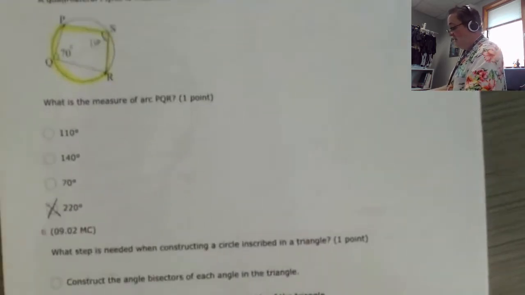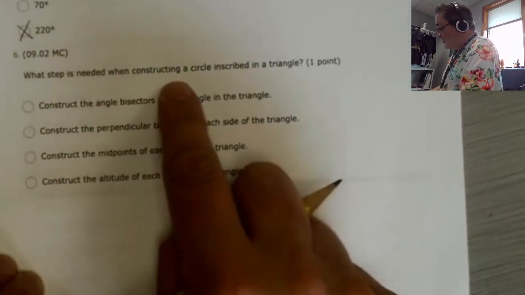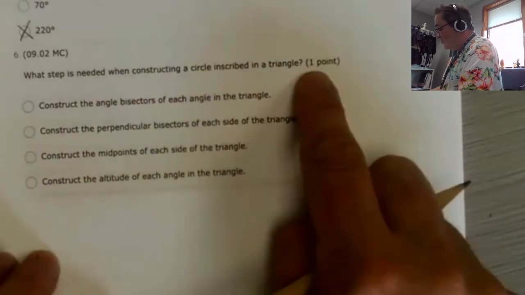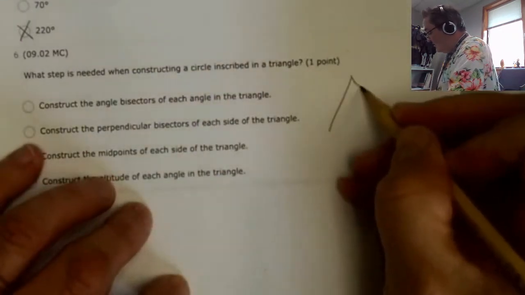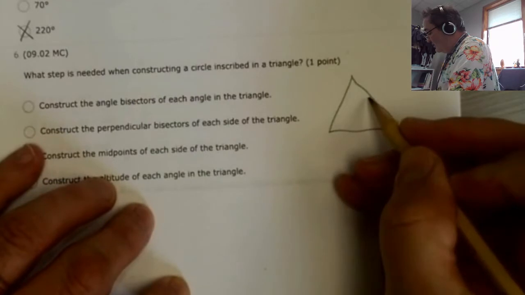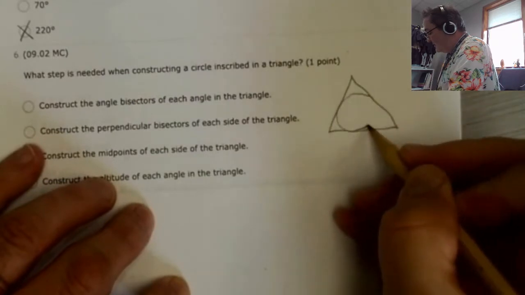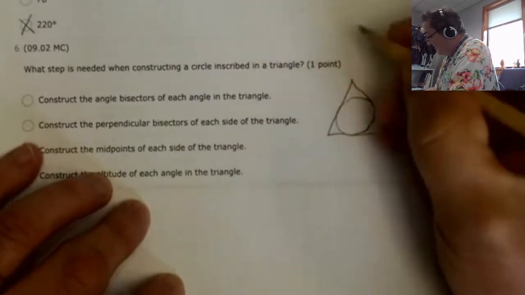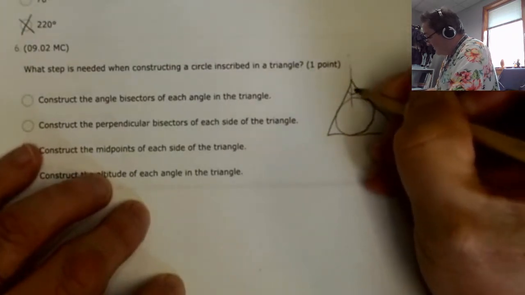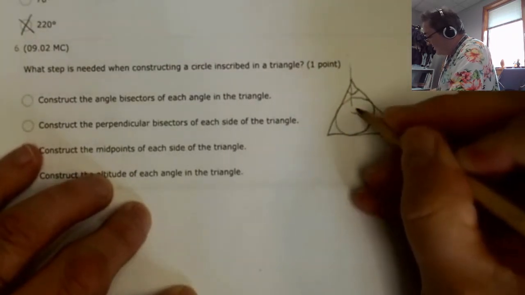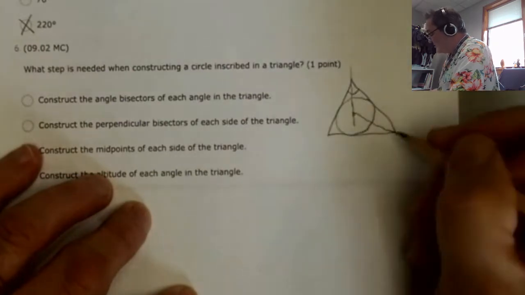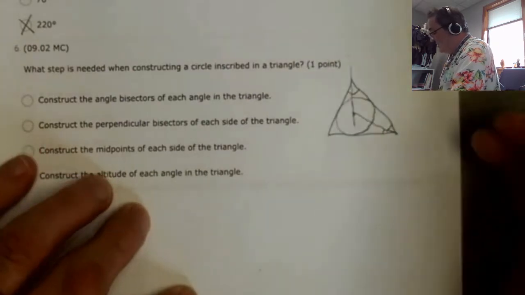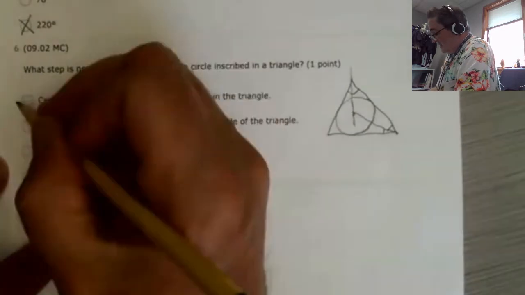All right. What step is needed when constructing a circle inscribed in a triangle? So that's when you have a triangle and you inscribe a circle inside of it that only touches it in 3 places, right? We get our compass out. We have to find our angle bisectors, right? And wherever those angle bisectors meet would be the center of our circle. So right there, angle bisectors.